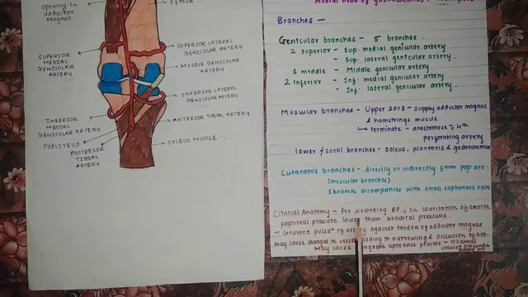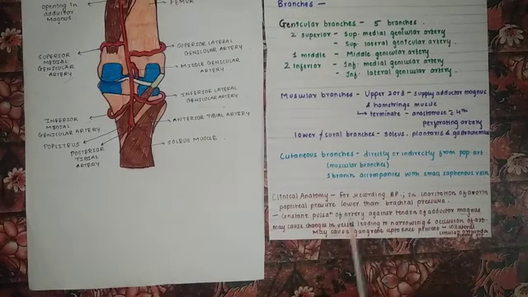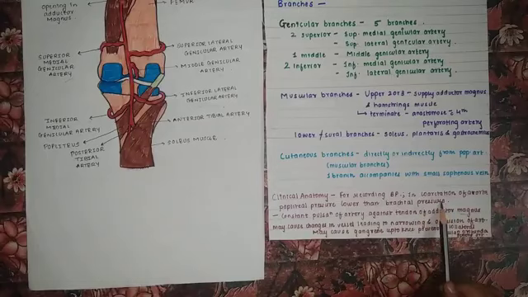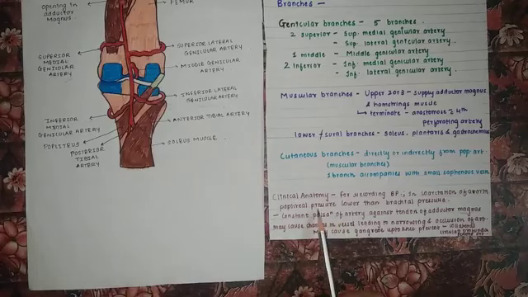Clinical anatomy: popliteal artery is used for recording the blood pressure. In coarctation of aorta, popliteal pressure is always lower than the brachial pressure. Coarctation means the narrowing of a greater vessels, in which the popliteal pressure is found to be lower than the brachial pressure.